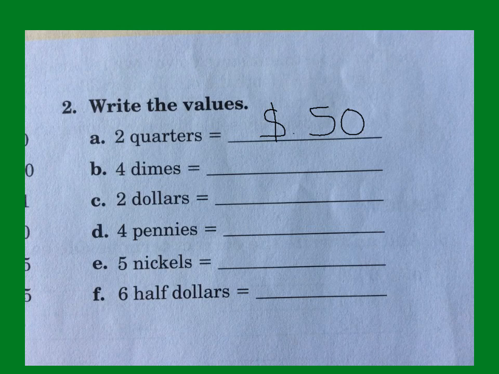Okay, 4 dimes. Each dime is worth 10 cents. If you multiply your 10 cents by 4, you'd end up getting 40 cents. C, $2. $2 would be written like so, 2.